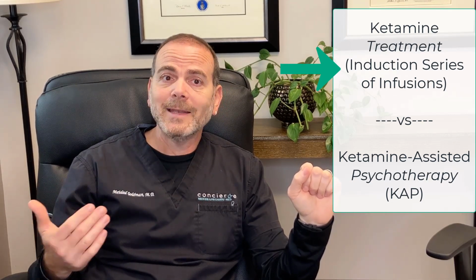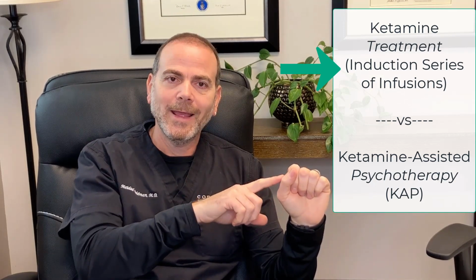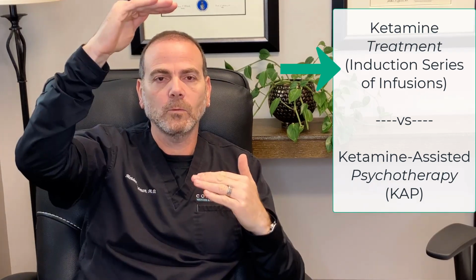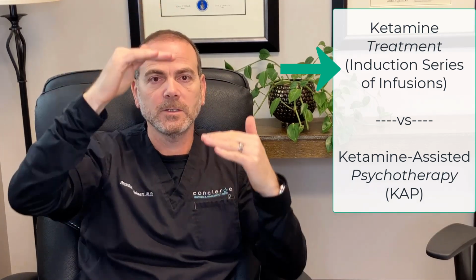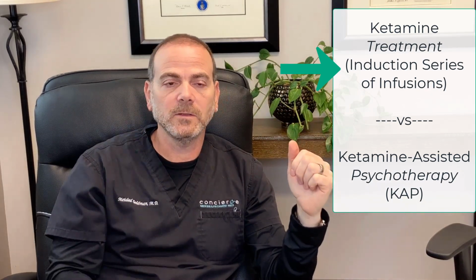For the depression aspect, using ketamine for its pharmacological effect as an antidepressant and anti-anxiolytic, we start with an induction series. An induction series is a series of 6 infusions that, for a patient who has not had any ketamine before, will eventually cause an interaction with the NMDA receptor, and as a downstream effect will cause what we spoke about earlier as far as receptor modulation, neurotransmitter change, and neuroplasticity.